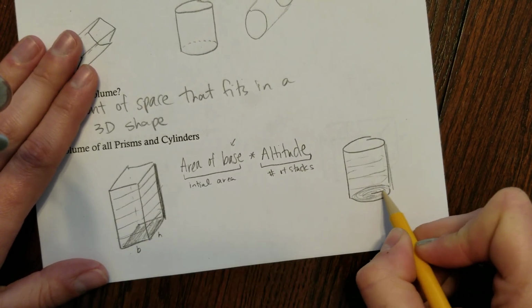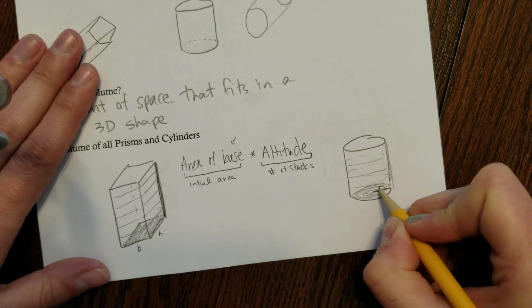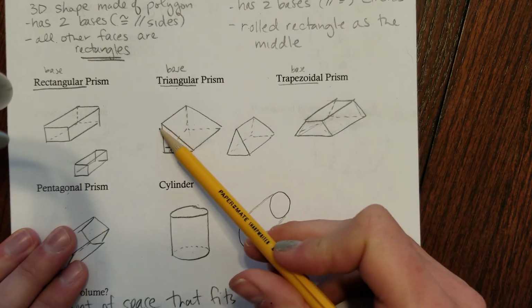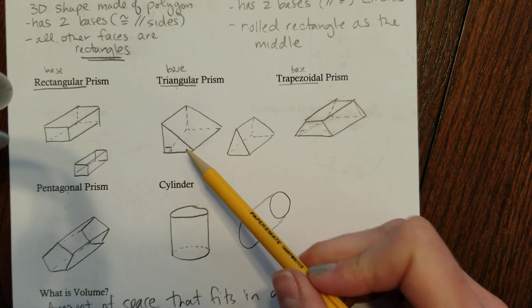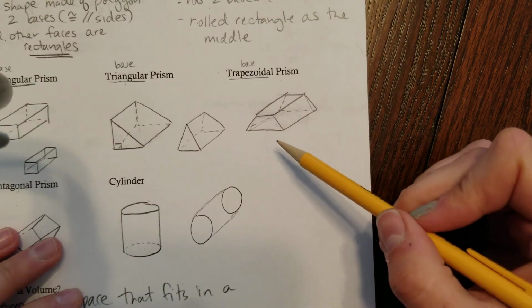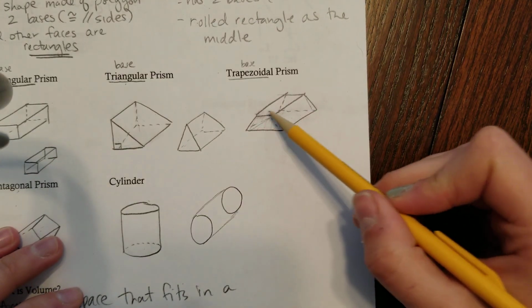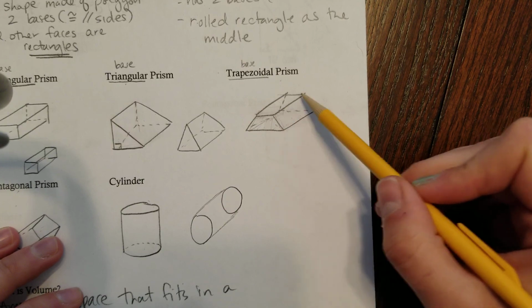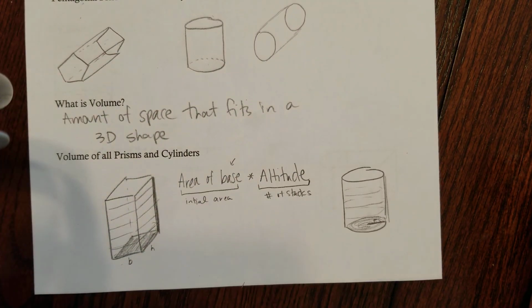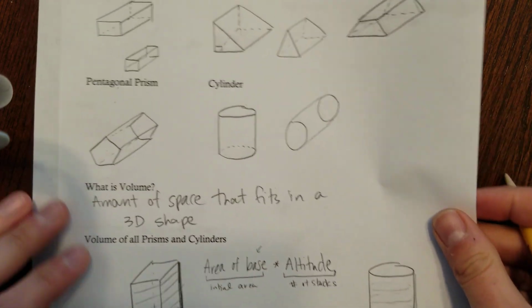It could be a circle, which would be pi r squared, right? If it were a triangle, we would need the formula for a triangle. So you might want to get out your area formula cheat sheet to help you through some of this today. Same thing for a trapezoid. If we found the area of our trapezoid and then how many trapezoids we could stack, that would be our volume. So that's what we're going to be looking at in the examples on this second page.